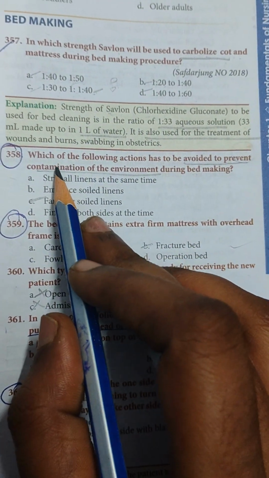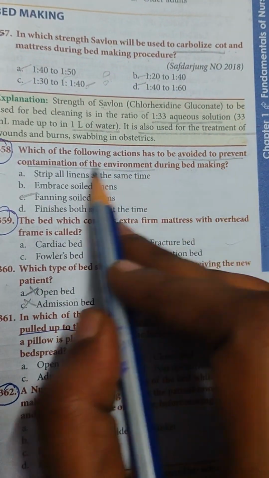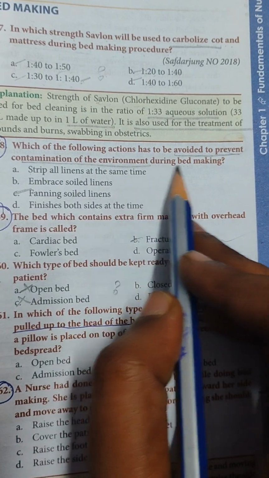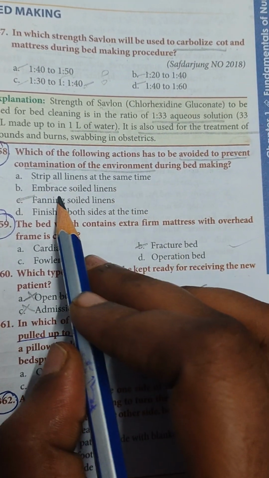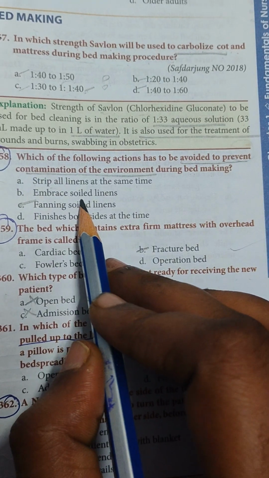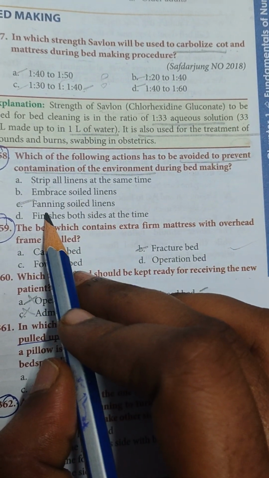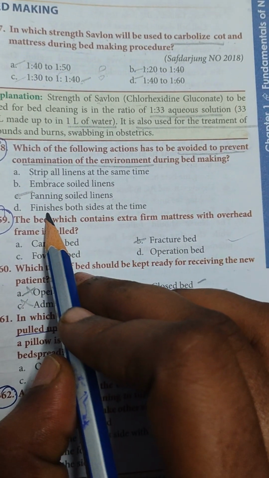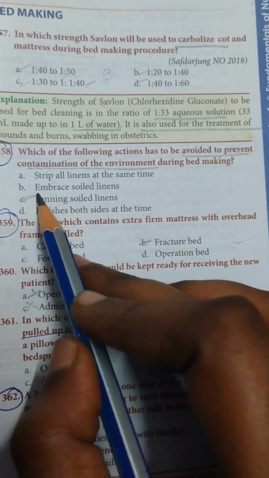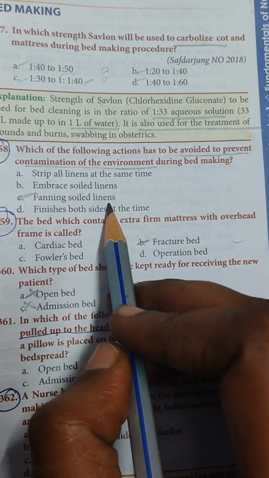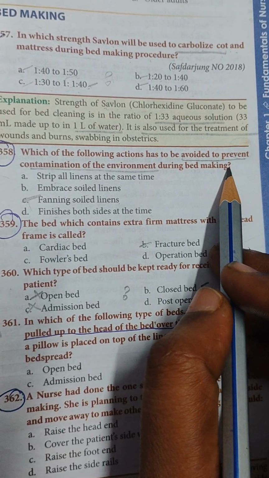Next question. Which of the following actions has to be avoided to prevent contamination of the environment during bed making? Strip all linens at the same time, embrace soiled linen, fanning soiled linen, finish both sides at the same time. The answer is C. Fanning soiled linen we have to avoid.